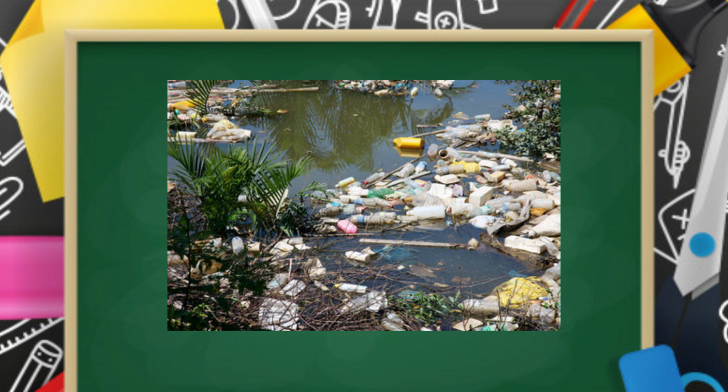Now here we have a diagram showing a picture of water pollution. Can you see here all of this garbage here? Now, does it look clean? Does it look healthy? Does the water look clean and healthy? No, the water doesn't look clean and healthy because one part is brown, the other part is kind of gray. Right, so that shows us that the water is polluted.